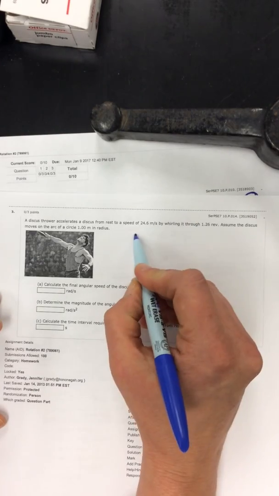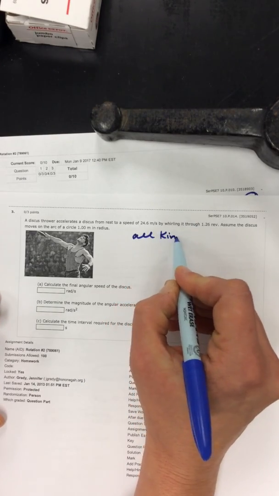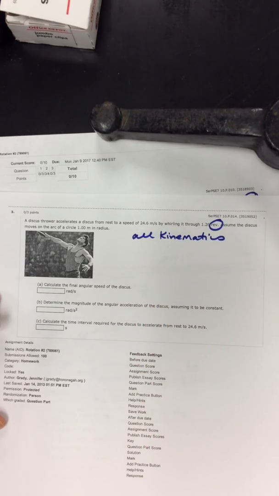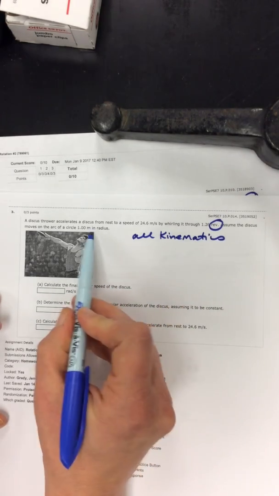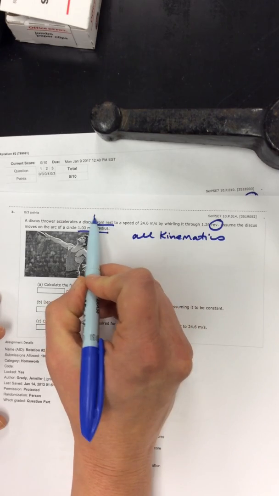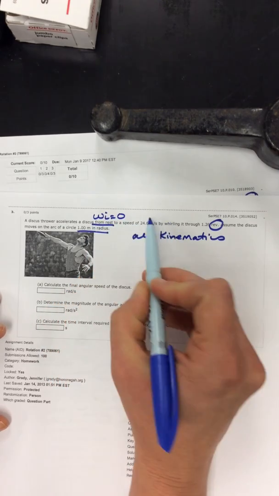Now, last question for this one. A disc thrower accelerates from rest, such and such and so on. Okay, main thing I'm going to remind you here, this is all kinematics that you're doing here. You're using all your different kinematic equations. But again, be careful. You want revolutions changed to radians. Let's see, that's already in metric. That's good. You're accelerating from rest, so you know your initial velocity is 0.